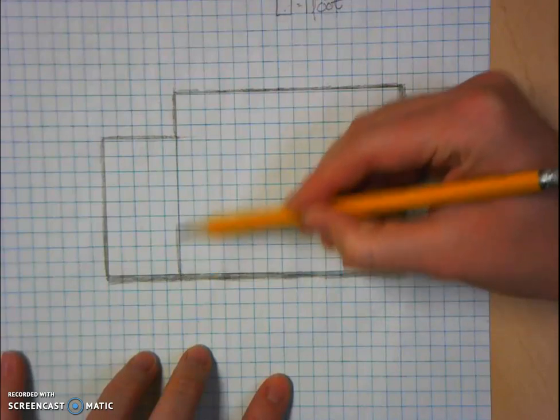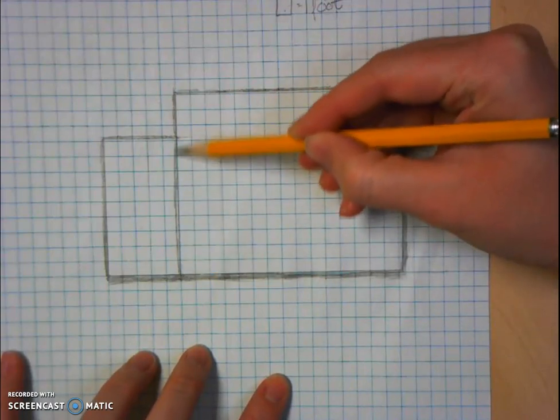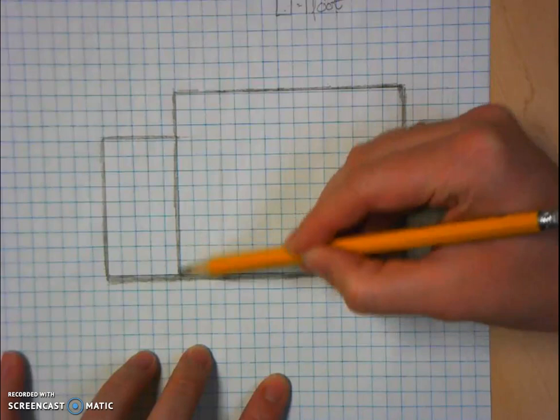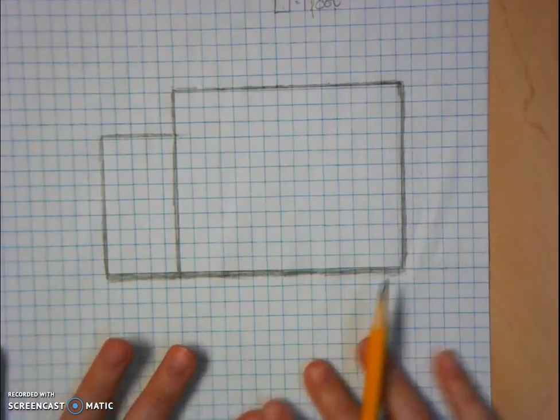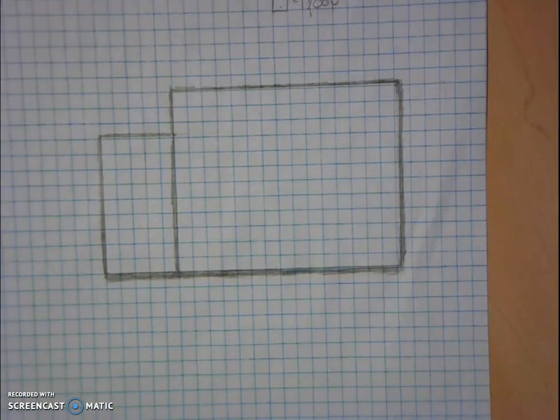And I'll just show you real quick. This is how I shaded. Just trying to show some thickness. You don't want to get too crazy, but something to show some depth. All right, let's put our doors in.